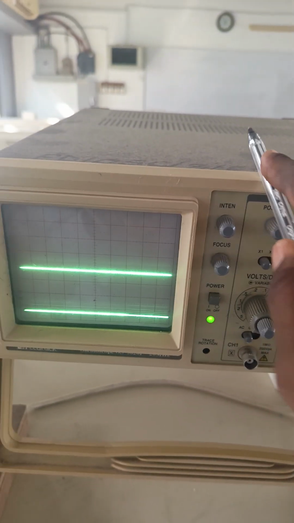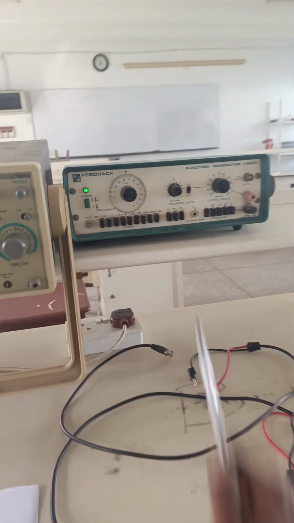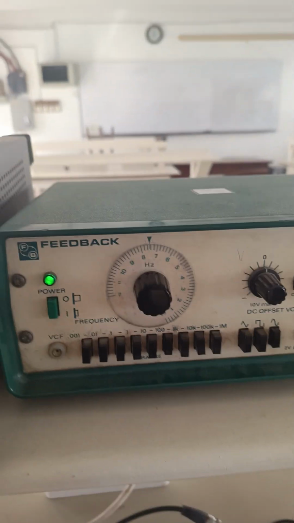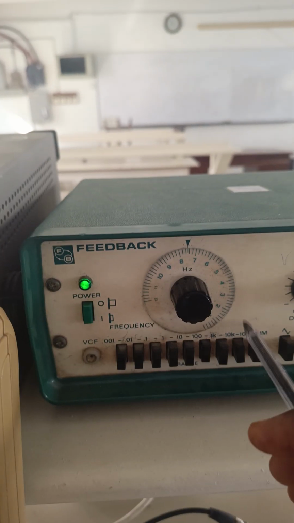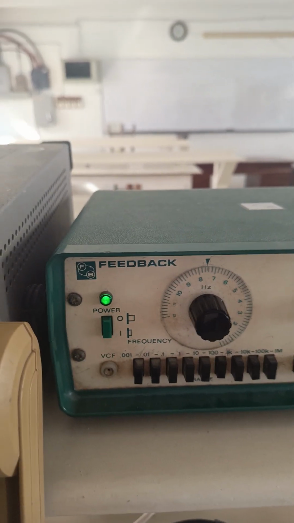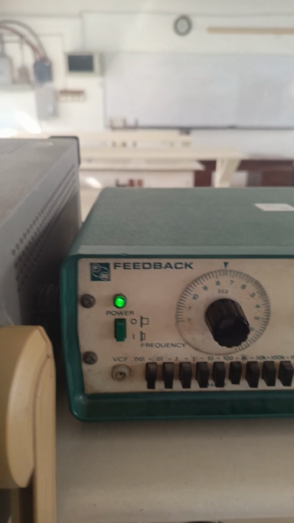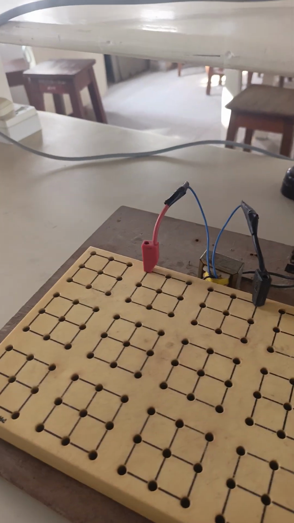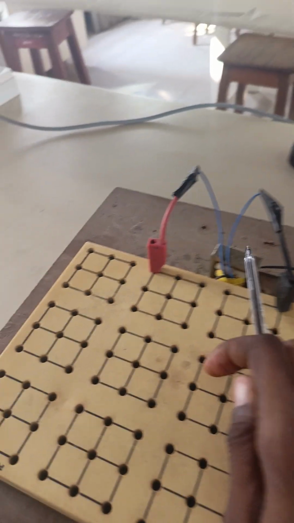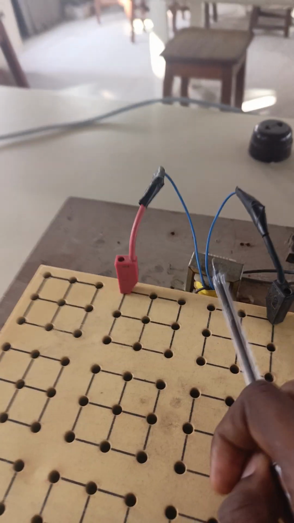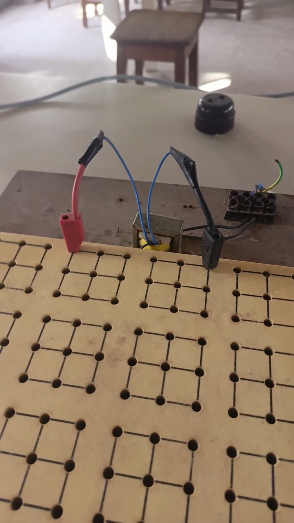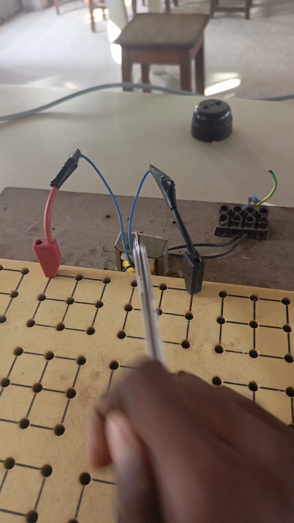Next is our function generator, or signal generator. This will help us change the frequencies that we are looking for. Then our third item is our transformer. We are using a 240 to 12 volt transformer. It's a step down transformer.